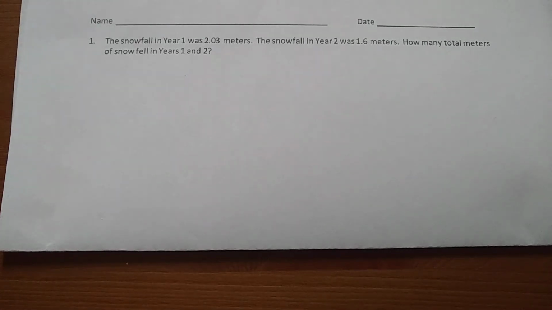Great. Hi guys. So today we're going to do word problems using decimals. So first thing we're going to do is read our word problem. Then we're going to read it again and circle our keyword or keywords. And then we're going to write our sentence and then we're going to solve. Okay. So first thing we're going to do is read.